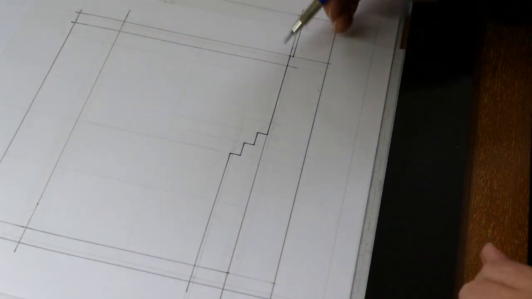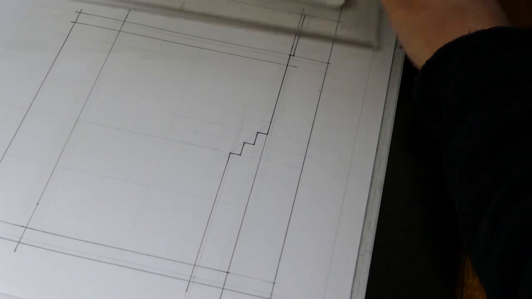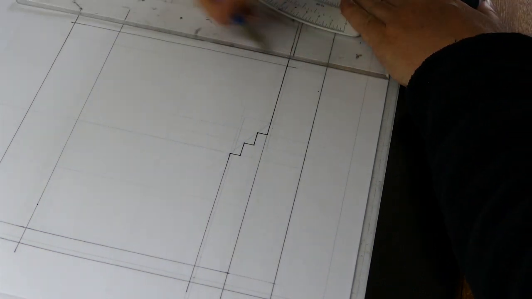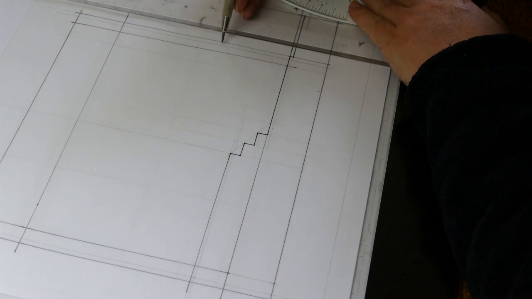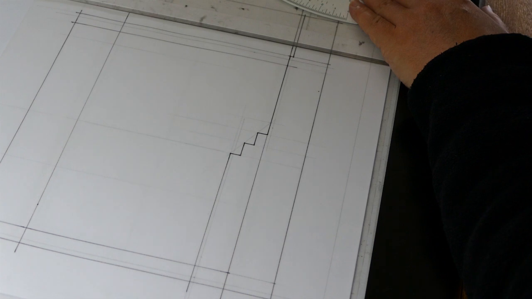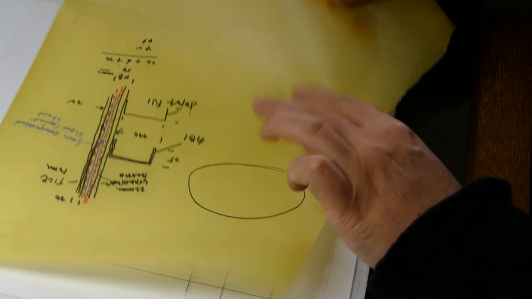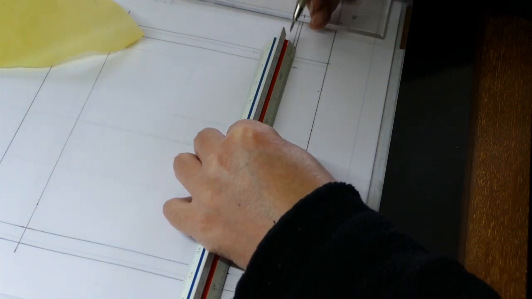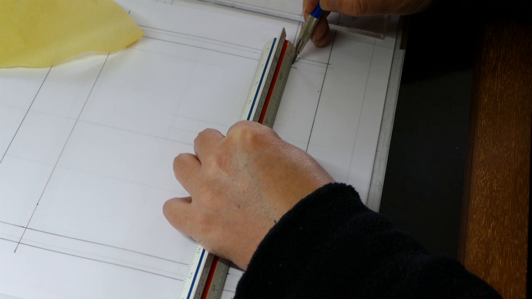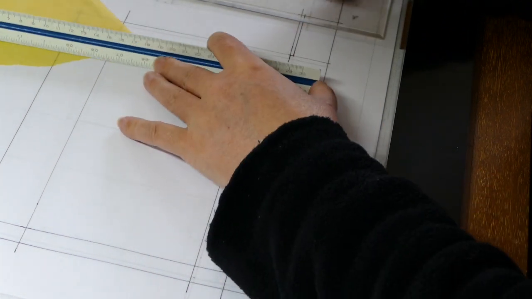Okay, so let's go back. So I know this is the thickness of the wall, so I can position the beam size. Okay, so GB1, so 75 by 200.